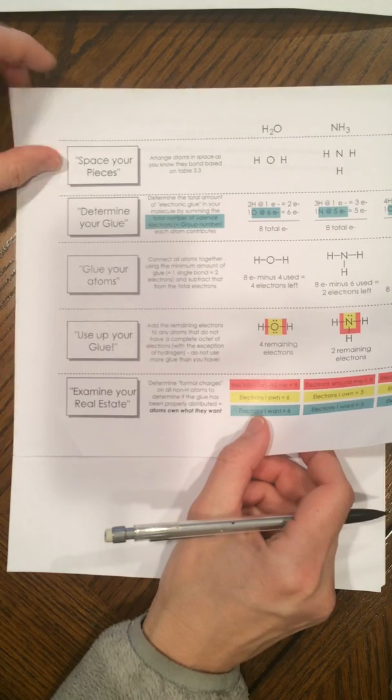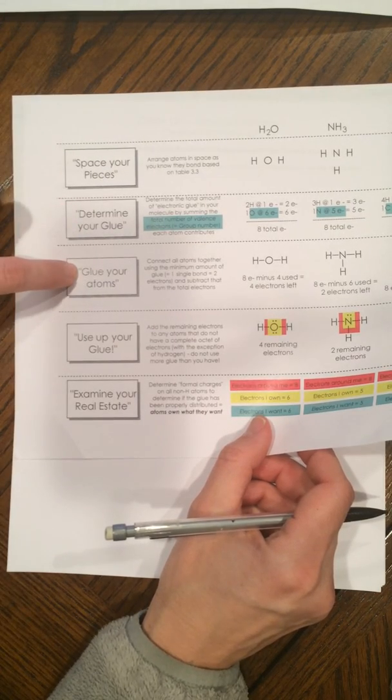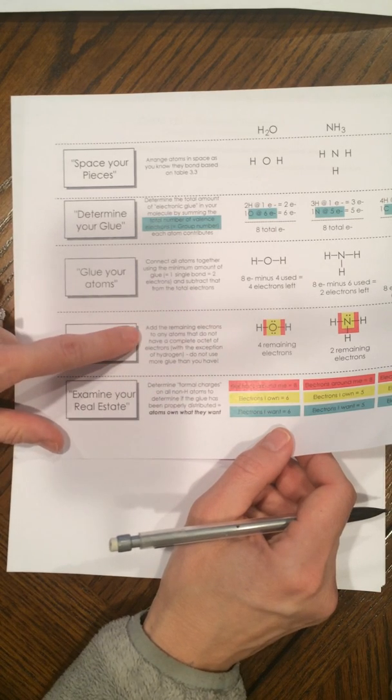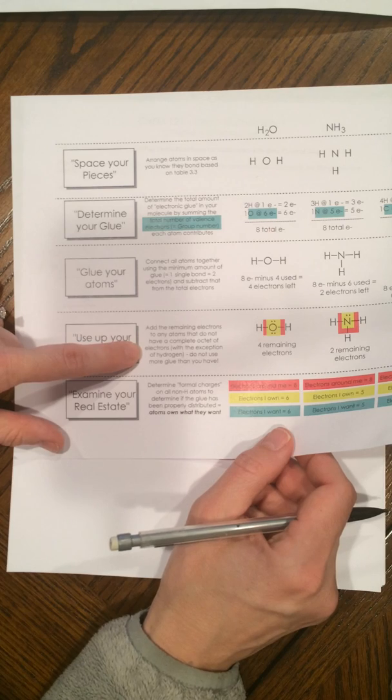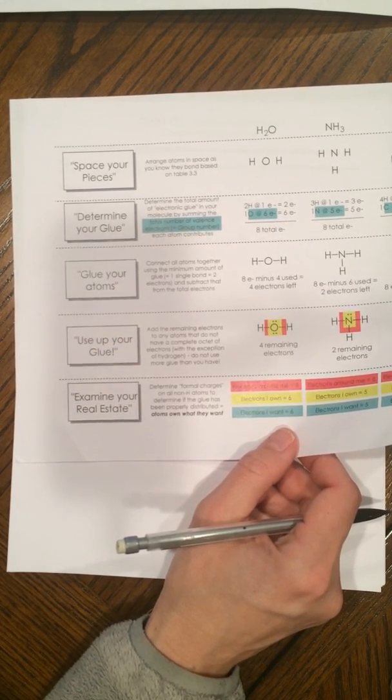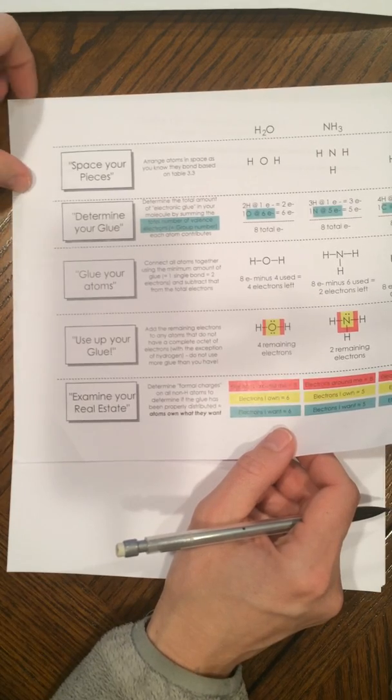So again, looking at our directions here, we glued our atoms. Now we need to use up our glue. And the directions here say add the remaining electrons to any atoms that do not have a complete octet of electrons. Again, with the exception of hydrogen, that's the duet rule. Make sure you don't use more glue than you have.